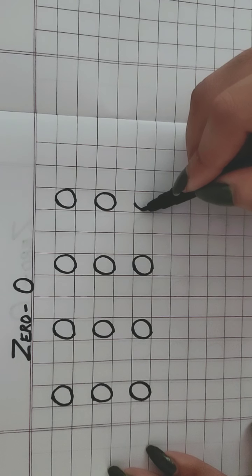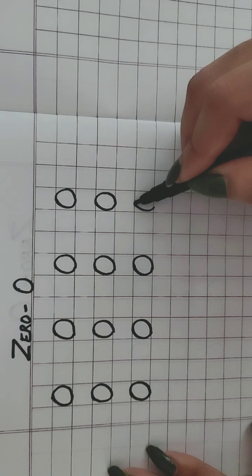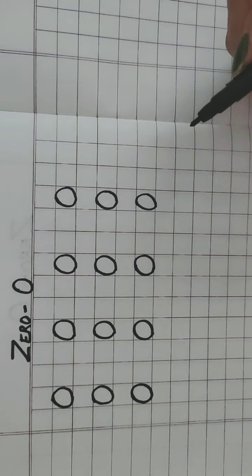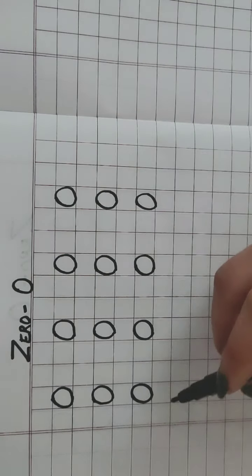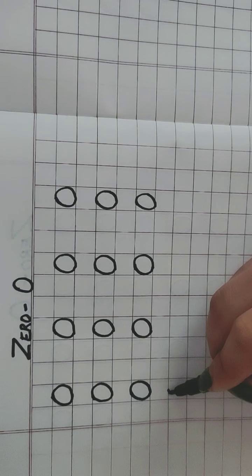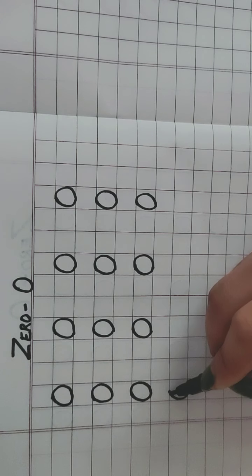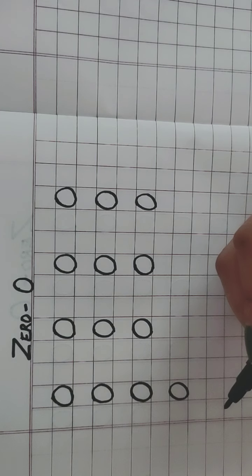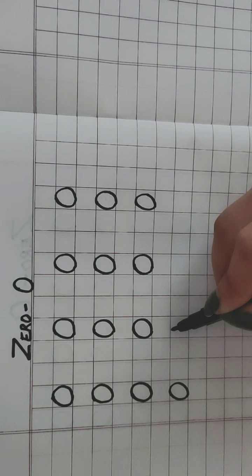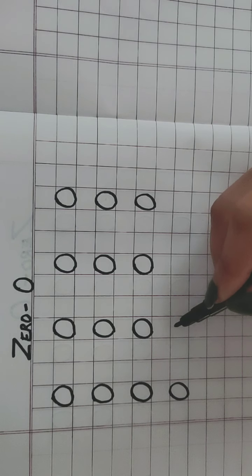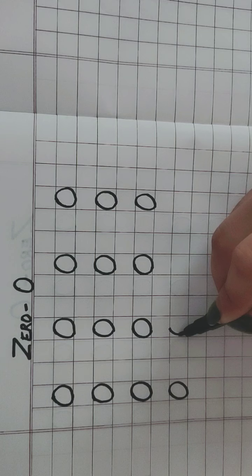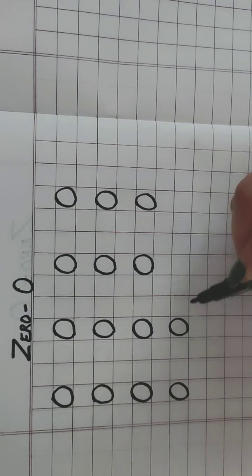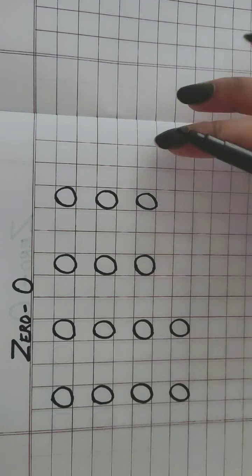Again, half curve. Half curve. Zero. Very good. Again, repeat with me. Half curve. Half curve. What number is this? Zero. कौन सा number है? Zero. Very good. Again, half curve. Zero. Very good.